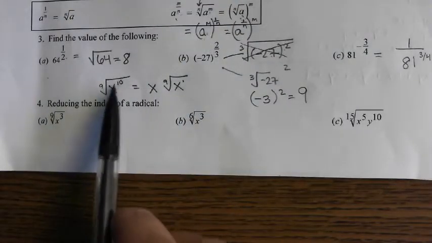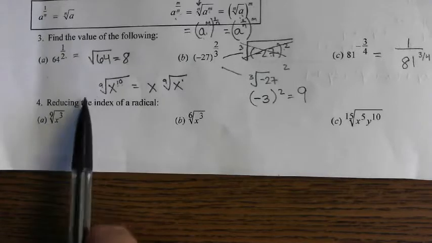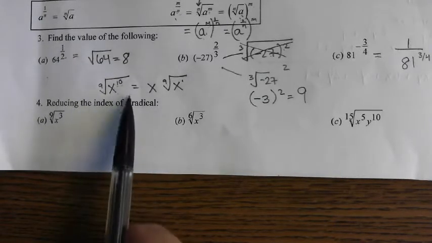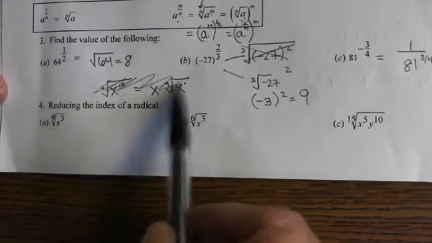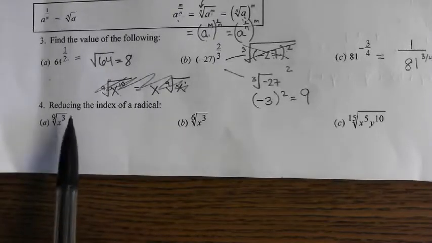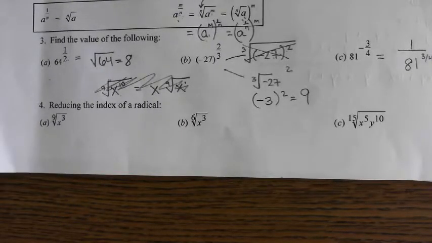So if that's bigger than your index, then you can always simplify and take something out in front. However, in this particular case, it's significantly smaller. And not only that, we're still being asked to do something with it.